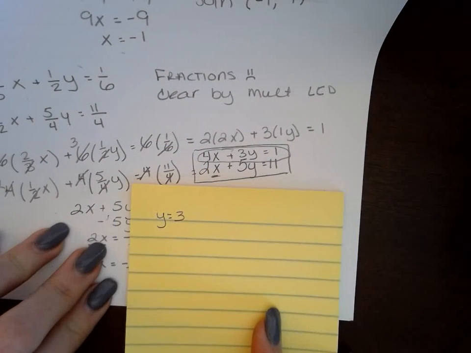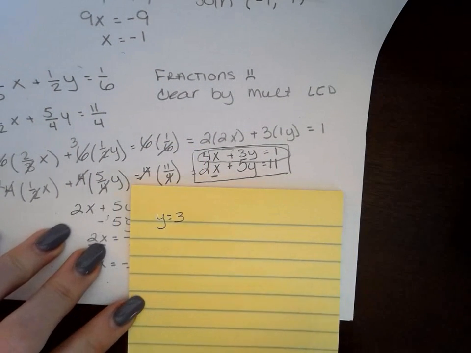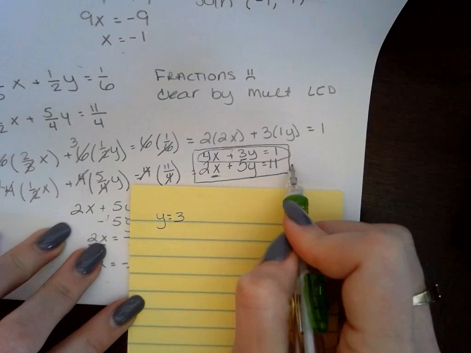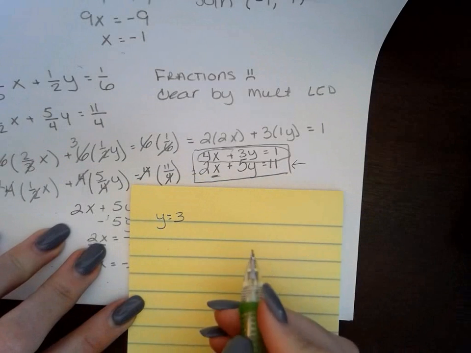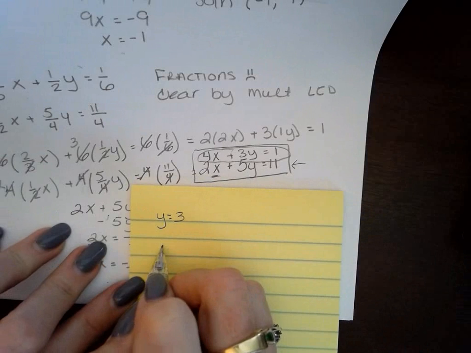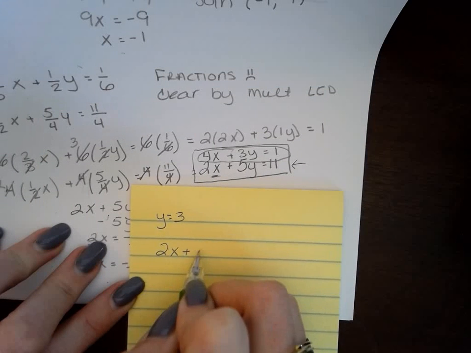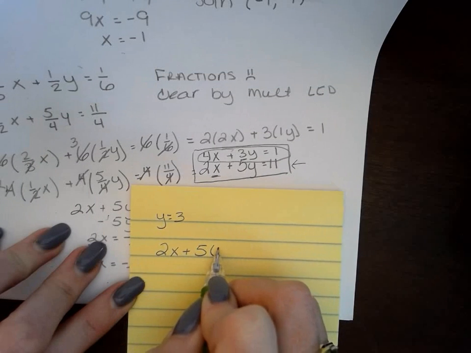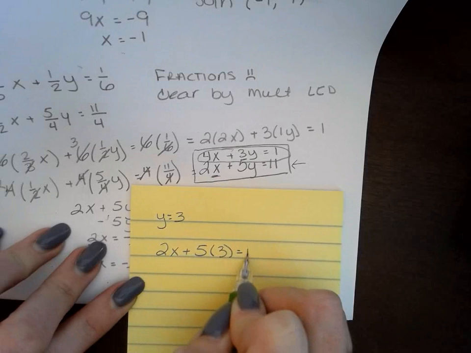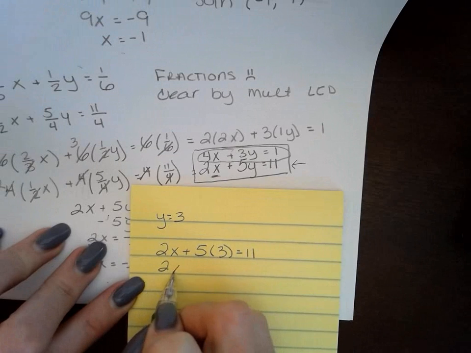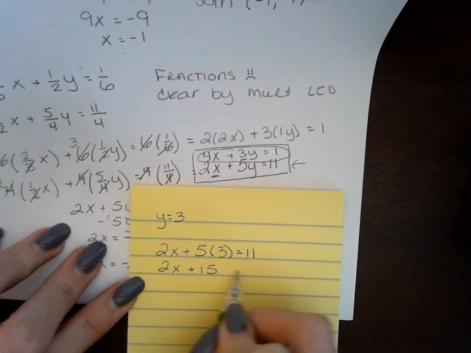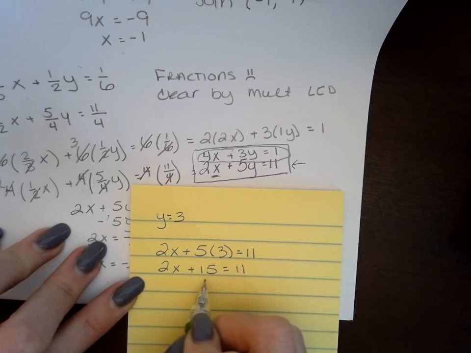So we can pick one of our equations and substitute back in. So I'm going to pick this equation here. Again, for no real reason, just picking it. 2x plus 5 times 3 is equal to 11. 2x plus 15 is equal to 11.